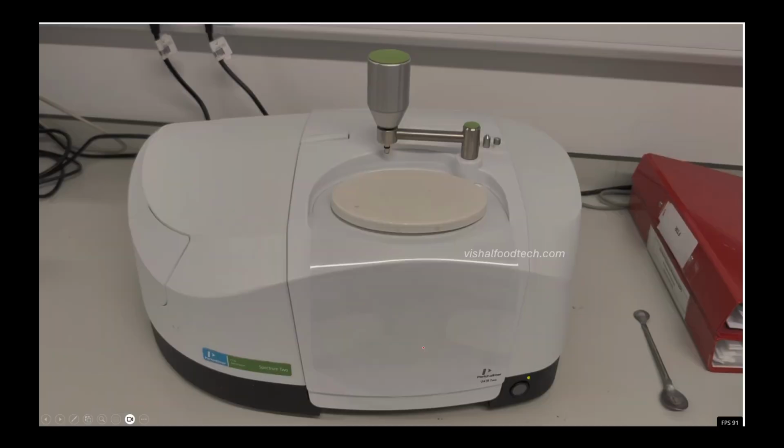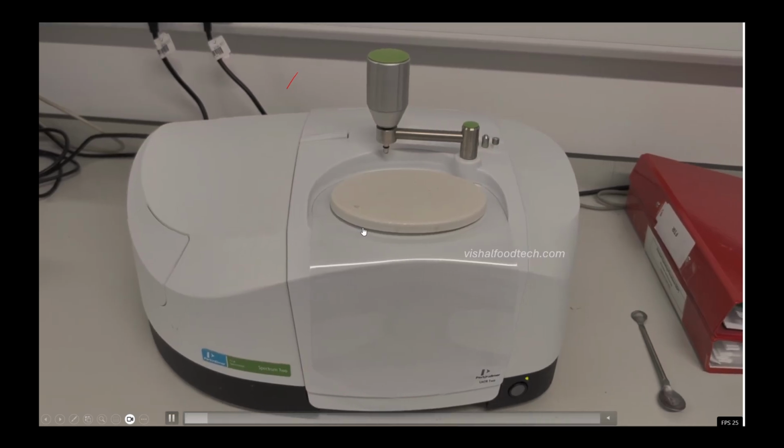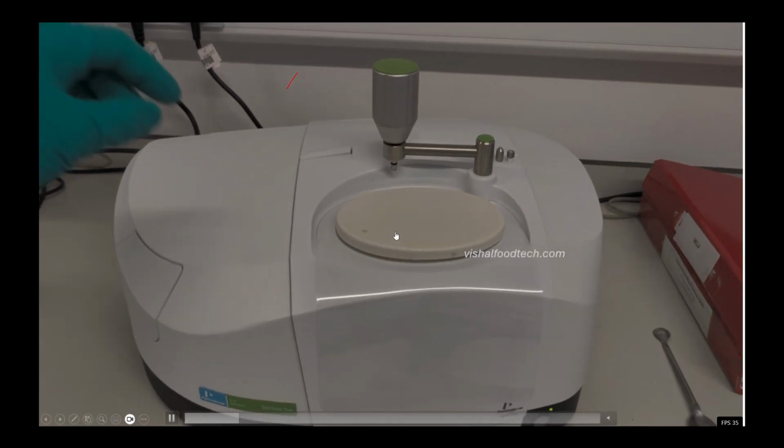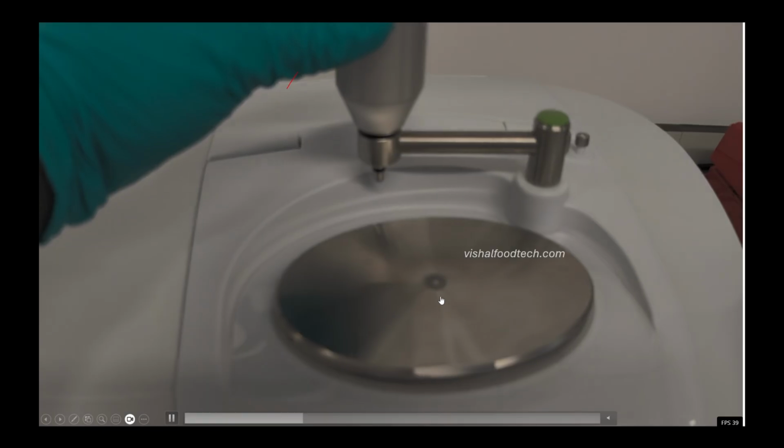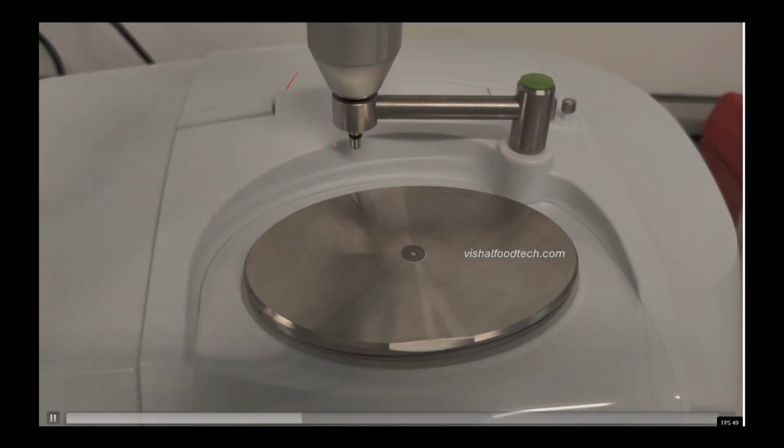Okay, so this is the video that I want to show you. So first let's play this video. So this is the equipment. First we will see how it happens. We will remove this cover, and this is the crystal you can see here.